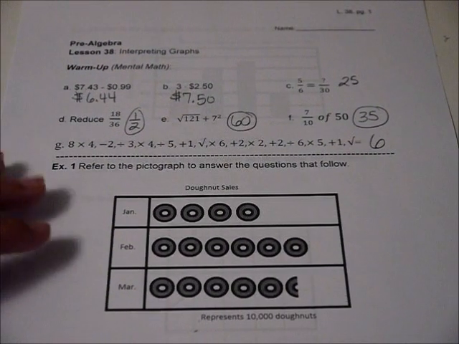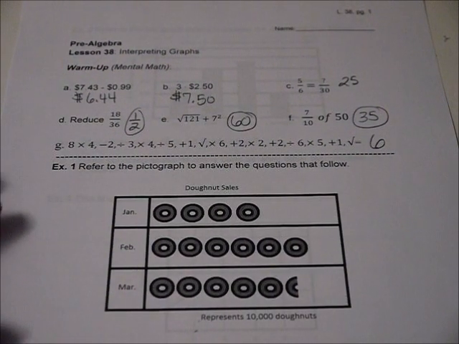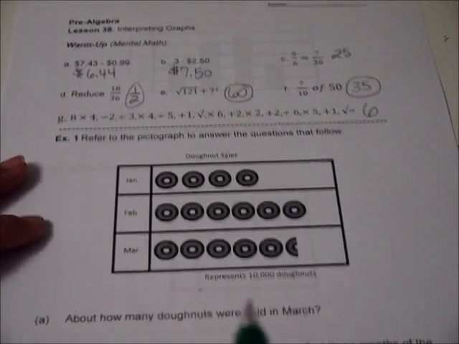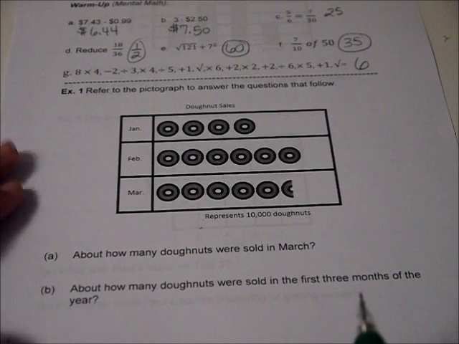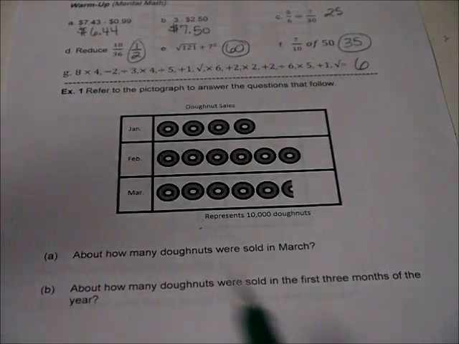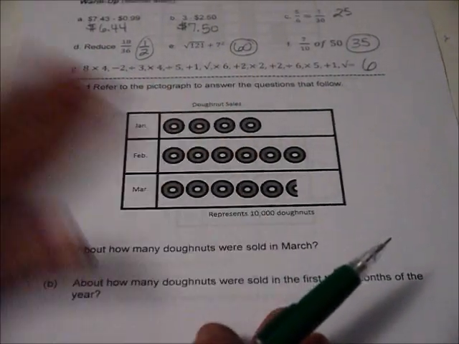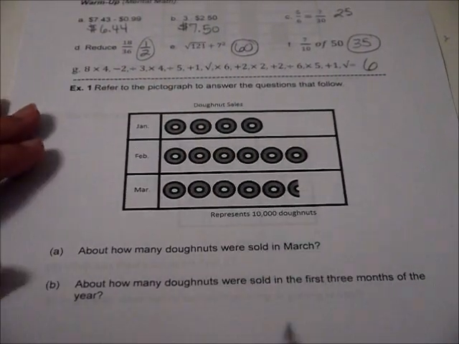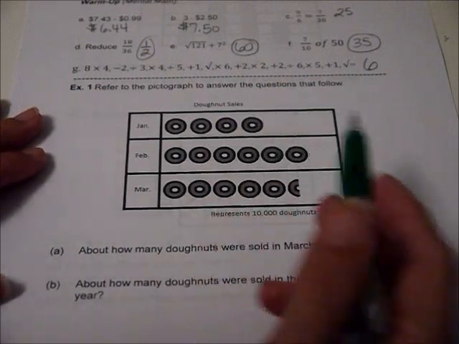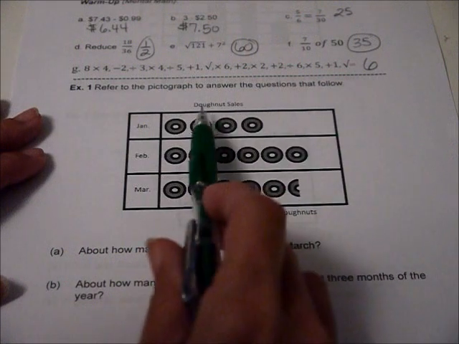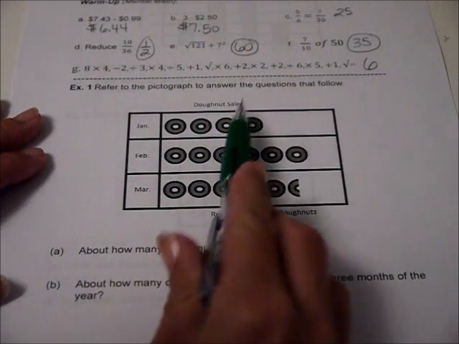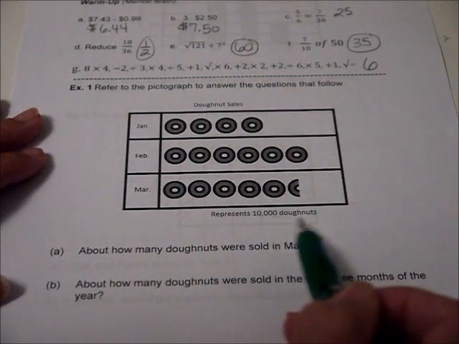Now we're going to jump into the lesson, and this should be pretty review. We're just practicing reading graphs. You see this on the Iowa test a lot, and it's a good skill to have to be able to read charts. So this is a pictograph, meaning there's pictures, and these represent donut sales, and they always have a title, usually a key down at the bottom.